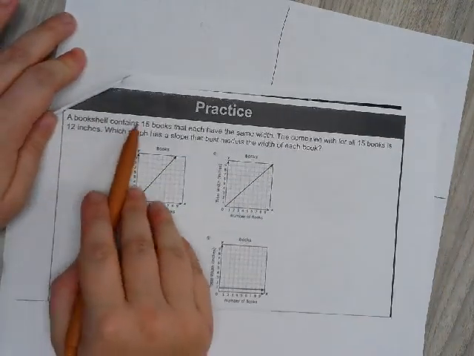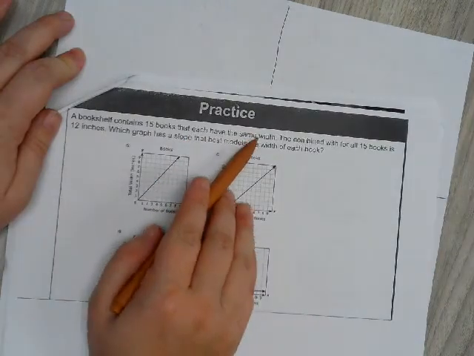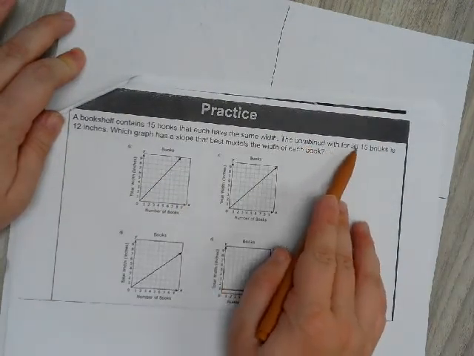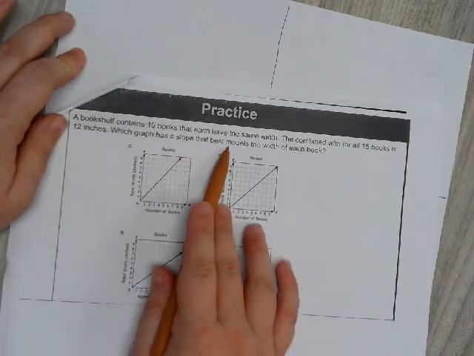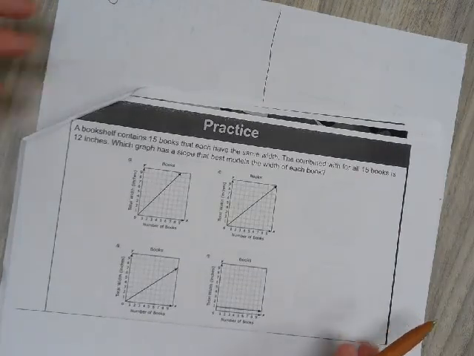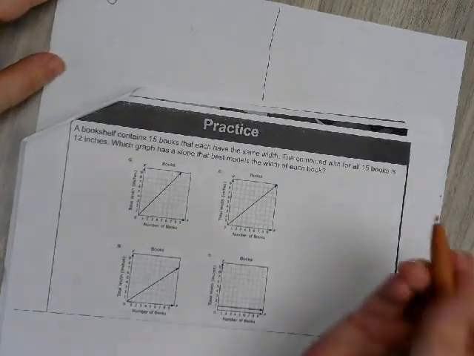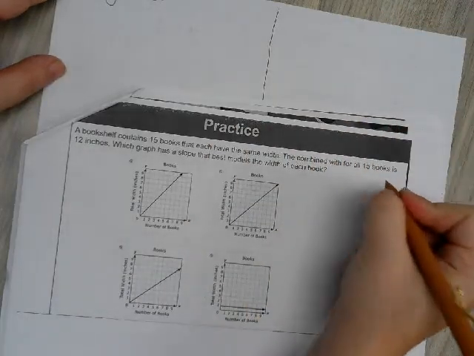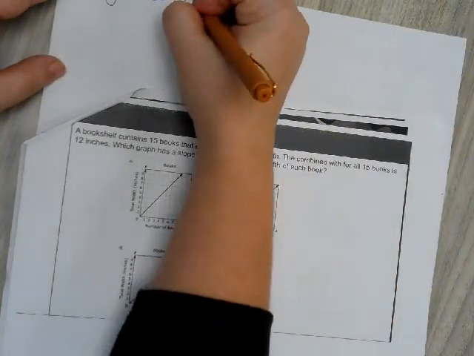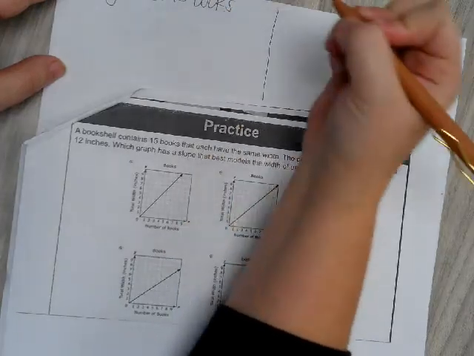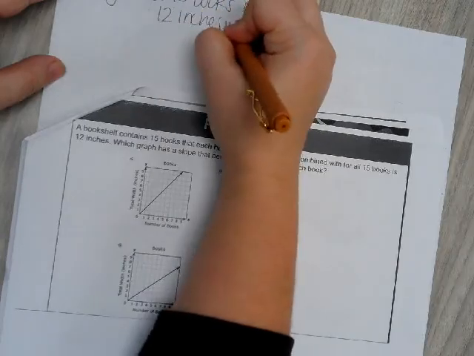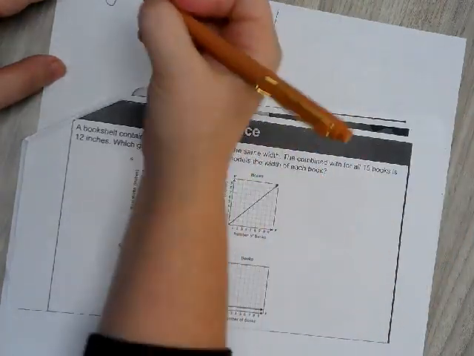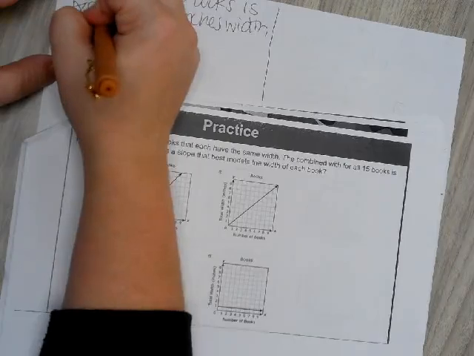Okay, so a bookshelf contains 15 books. They each have the same width. The combined width for all 15 books is 12 inches. Which graph has a slope that best models the width of each book? So we know that 15 books is 12 inches width. And then they want slope, right?